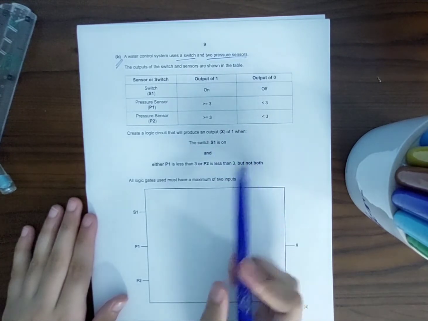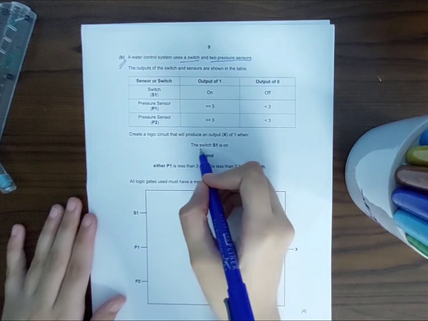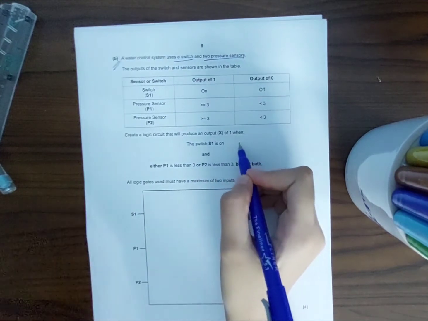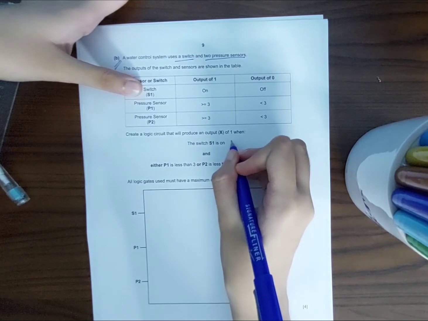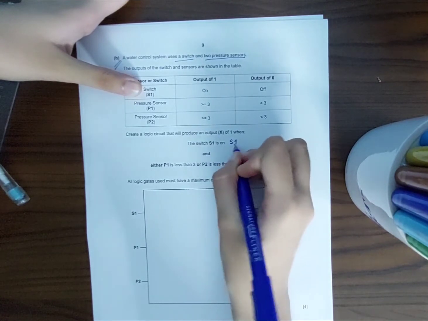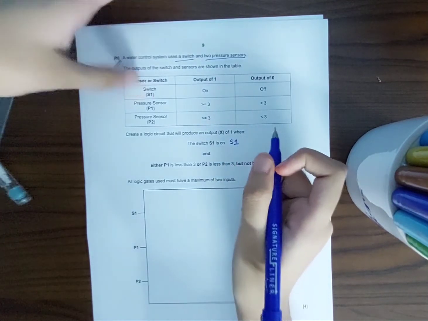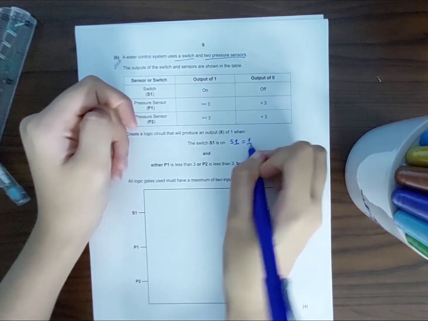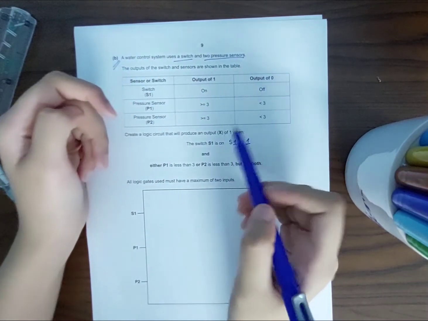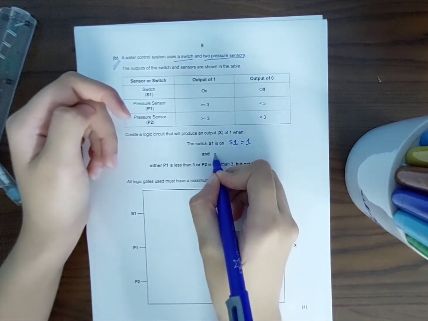And when switch S1 is on, it means S1 is 1, so it's not barred. If it is 0, then it is barred. And AND means multiply.